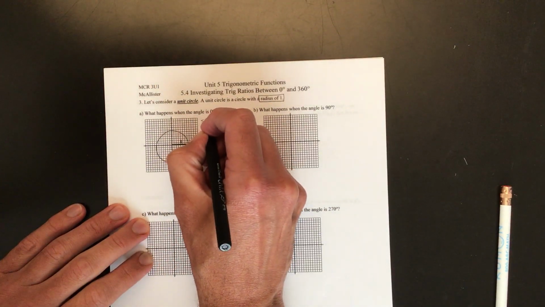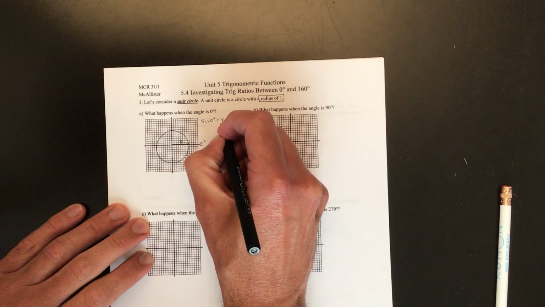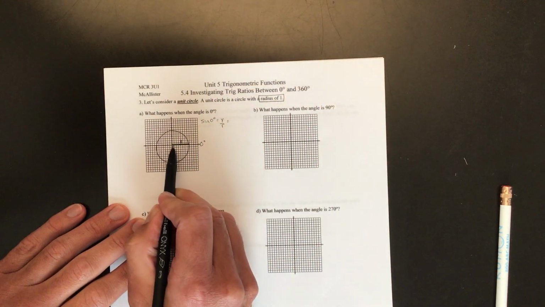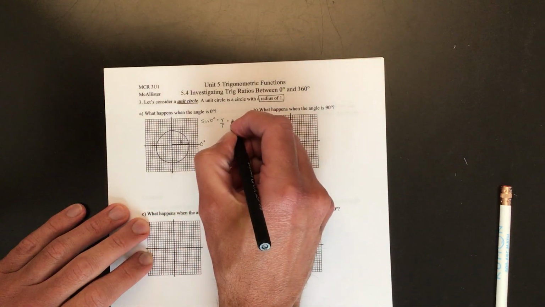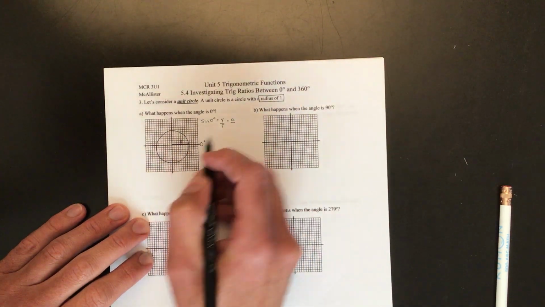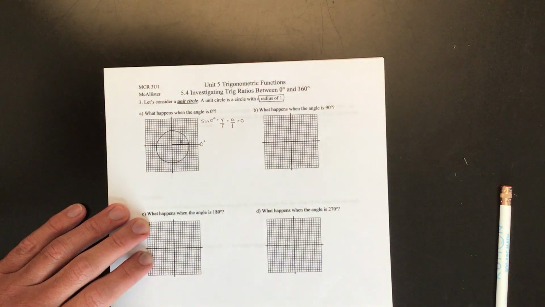So if sine of 0 degrees is equal to y over r, for this line, if I'm at 0 degrees, my y value is going to be 0, and the radius of my circle is 1. So 0 divided by 1 is 0.